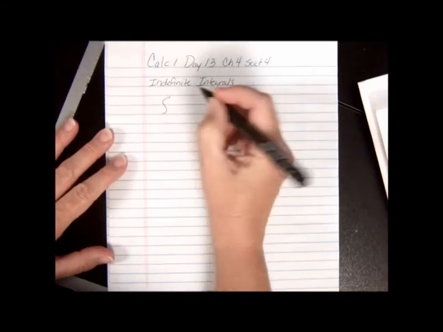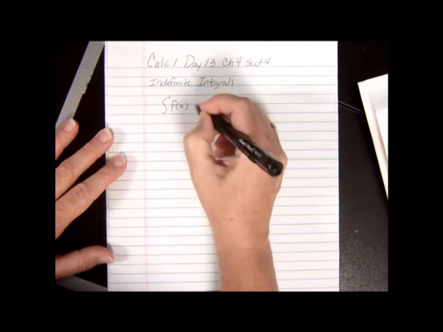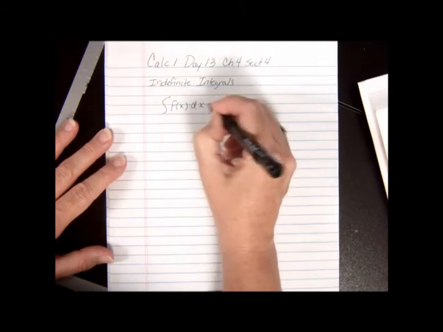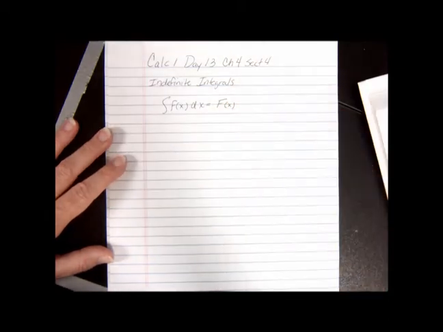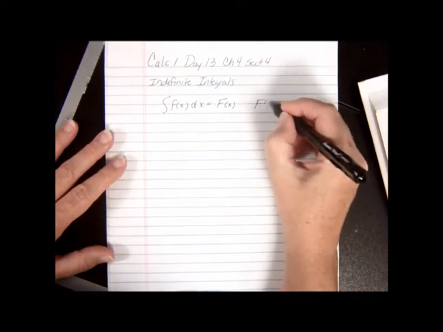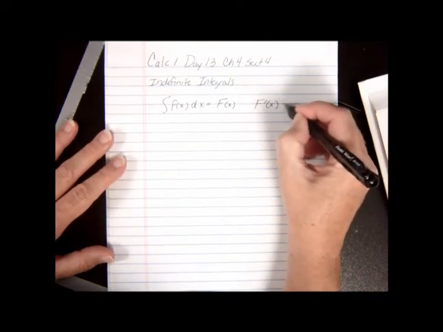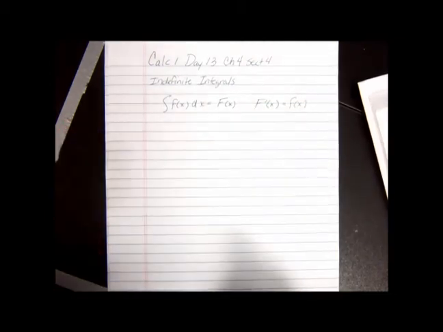We take f of x and integrate it, and we will have our big F of x. What this means is that if I differentiate my large F of x, I will then get my f of x.